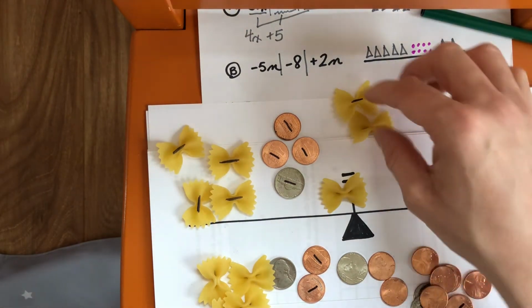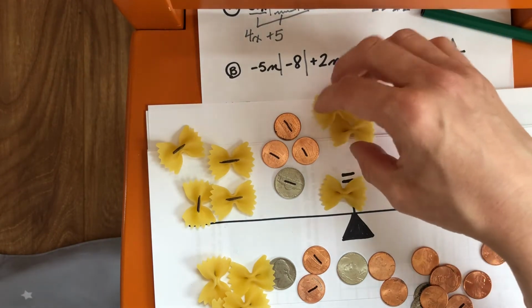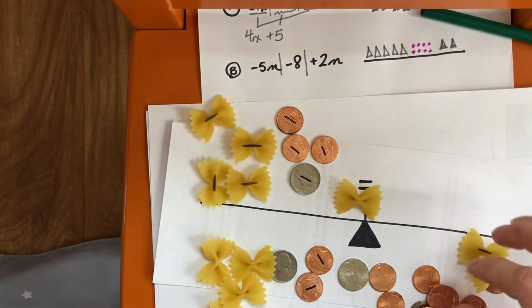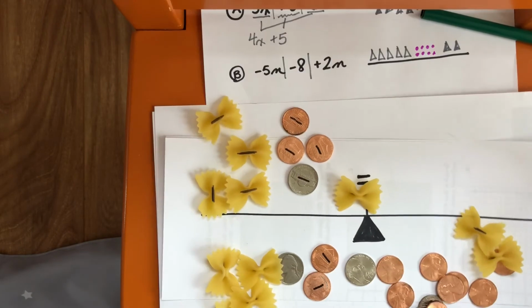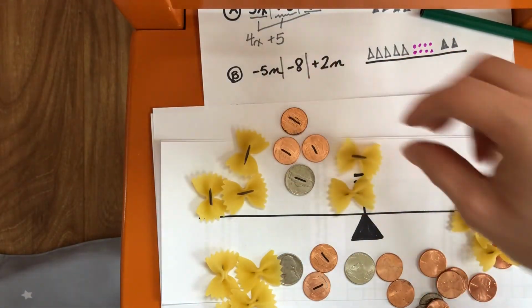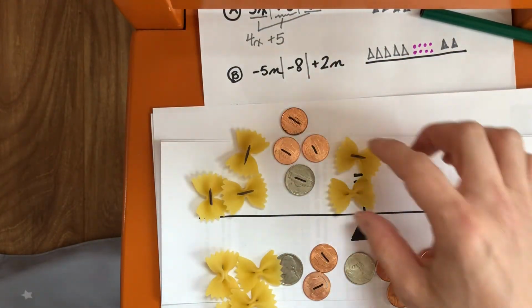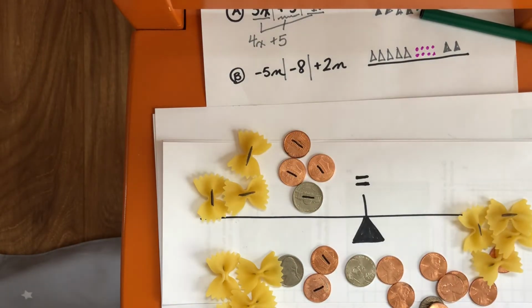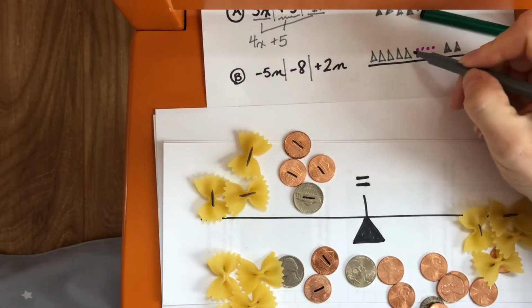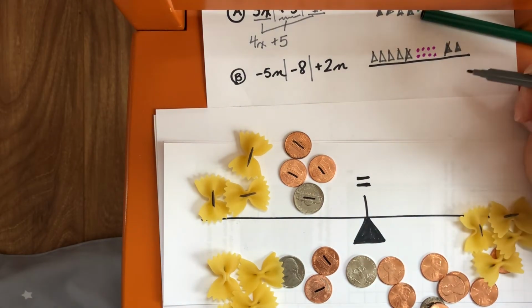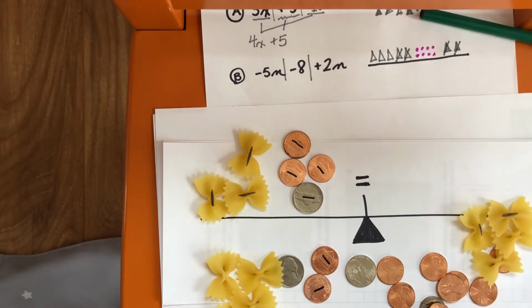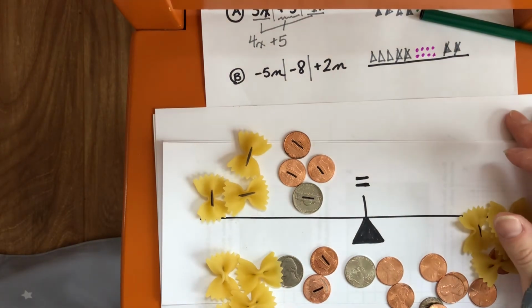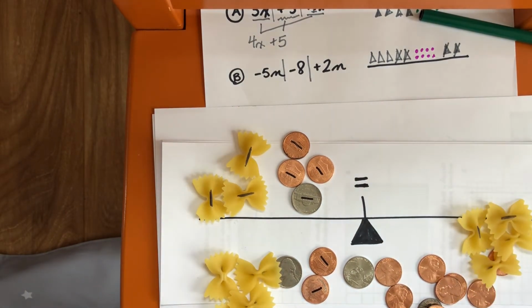So I'm combining a positive and negative x to make a 0 pair, and I can remove it because it has no value. Then I can combine another positive and negative n, sorry, not x, make a 0 pair and remove it from the board. What that would look like here is simply canceling out a negative and a positive together. A negative and a positive. You've got to do it in pairs. Otherwise, you go to math jail. So a negative and a positive that are the same absolute value go together to make a 0 pair.